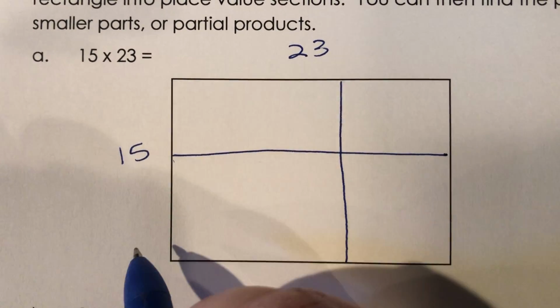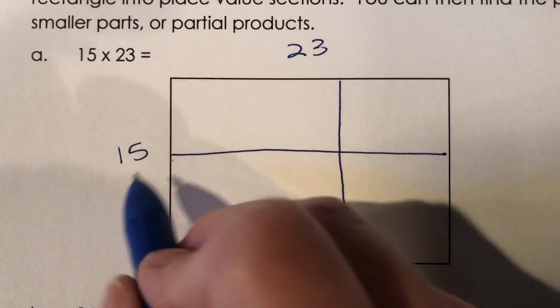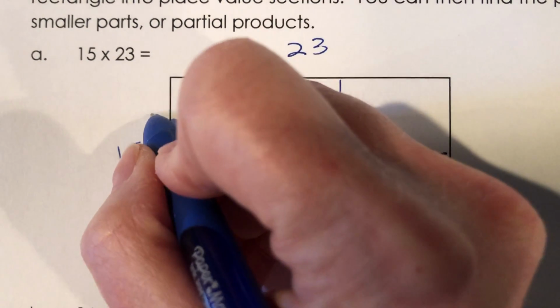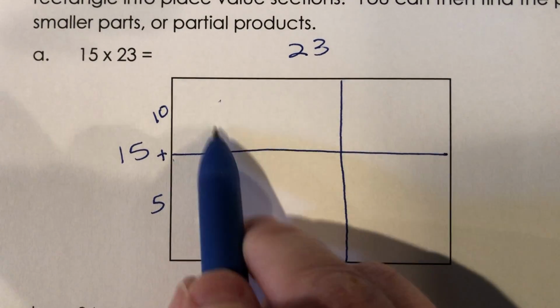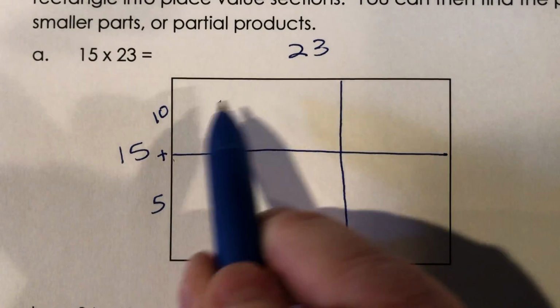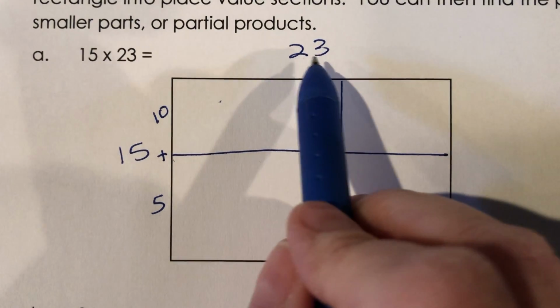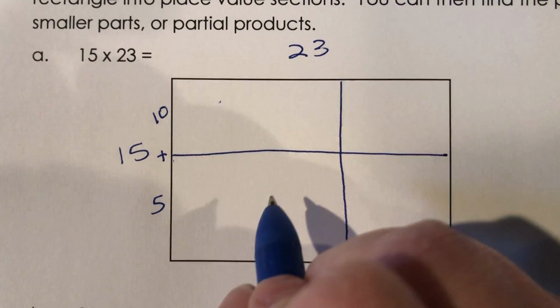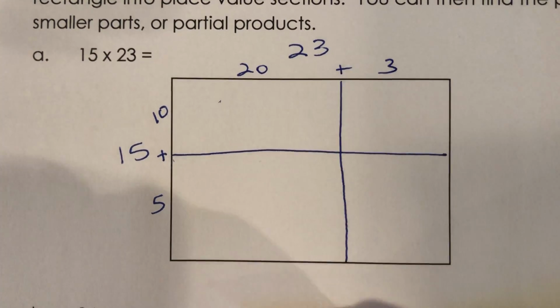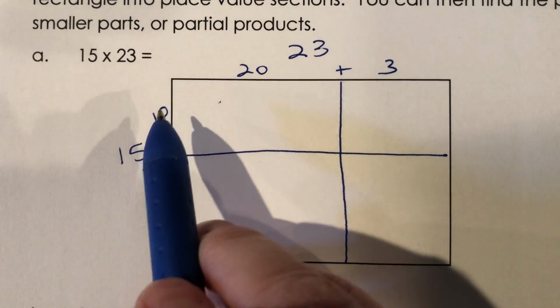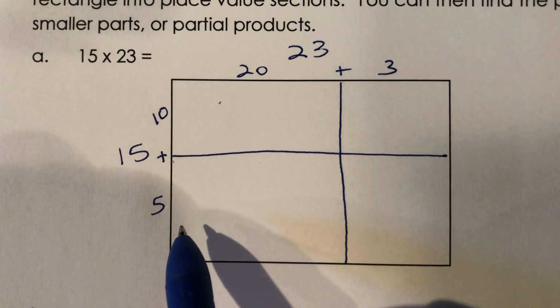Okay, so this 15, I'm going to break that up into 10 plus 5. So this little part here, I'll make 10. This little part here, I'll make 5. It doesn't matter that this is smaller than that. It's about what ends up being inside. And the same thing with 23. I'm going to break 23 up into, can you guess? Yeah, 20 plus 3. So we're breaking it up into 10s and 1s, right?